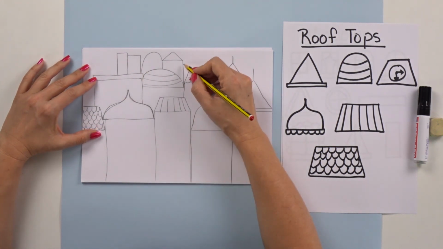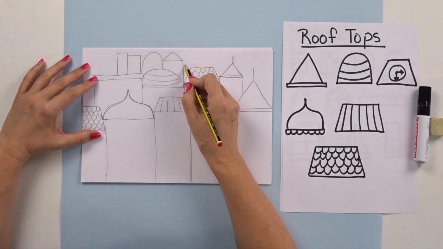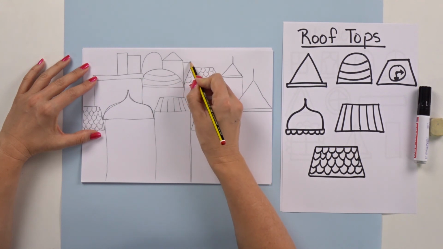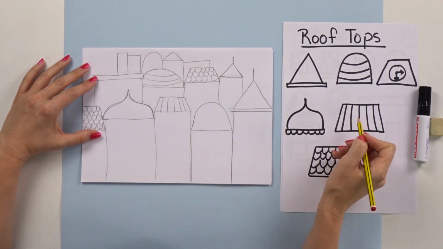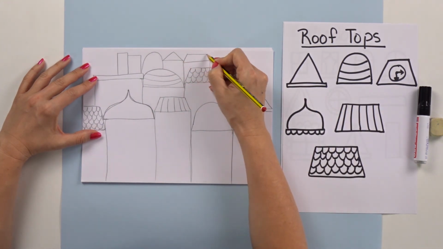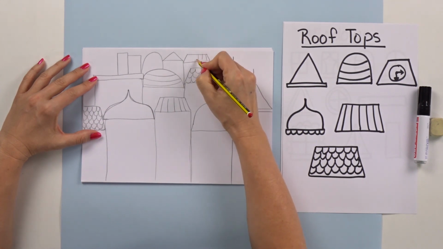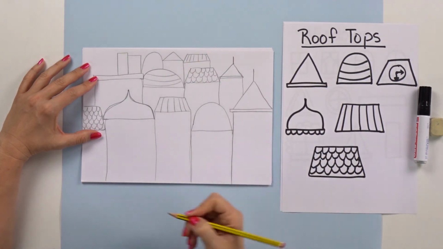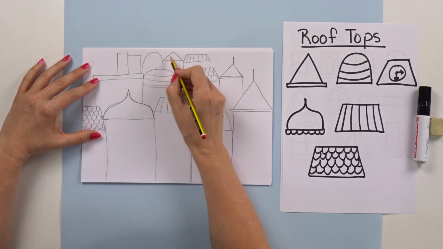Let's make another one, and then here just one with that square roof that I had here. Oh, that kind of square roof I had there. Okay, this triangular roof just like that.